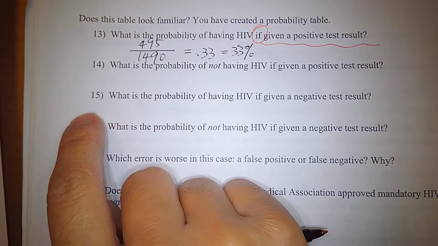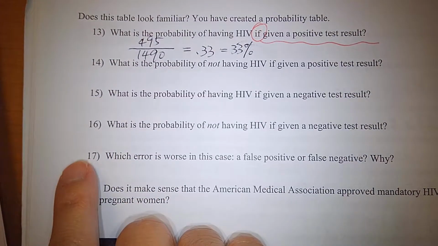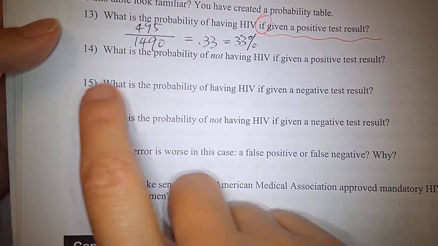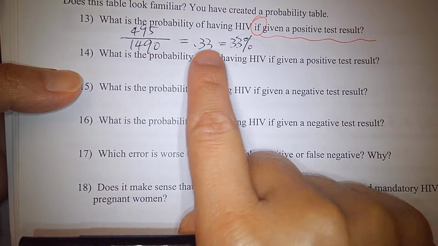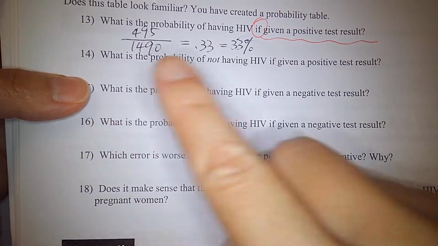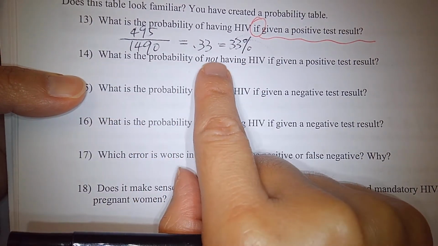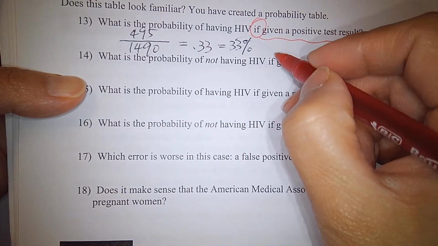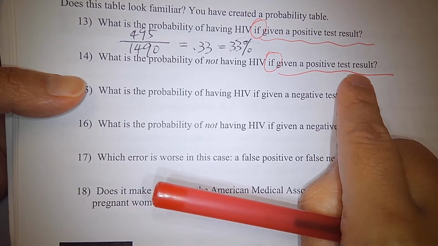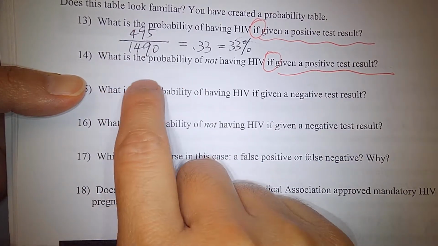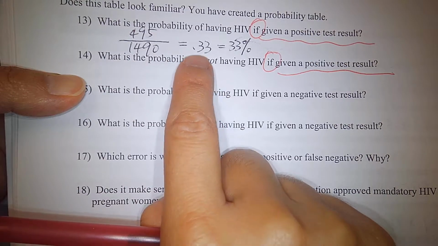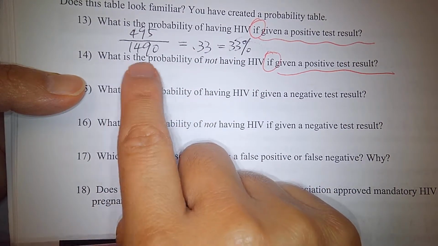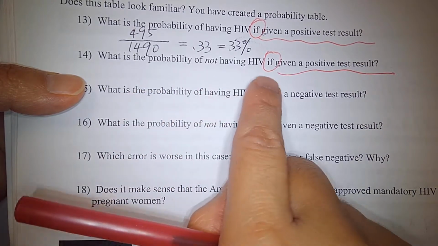Okay. Questions 14, 15, 16. For these 3 questions, I would like to give you a hint so you can finish them because I don't think they're hard. If you understand 13, they are the same thing. What is the probability of not having HIV if given the positive results? So the condition is positive results, so you still put 1490 on the bottom. And then not having HIV, what is the number? Okay, so divide and then give us the answer.